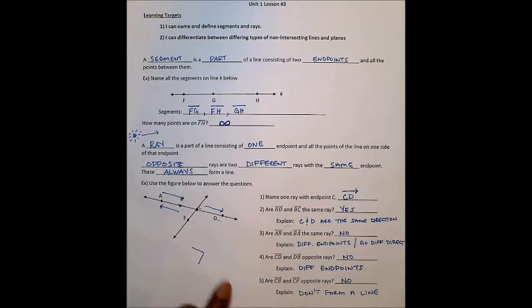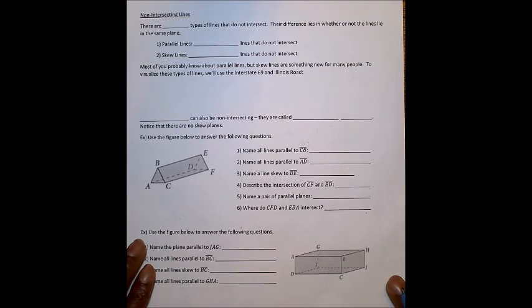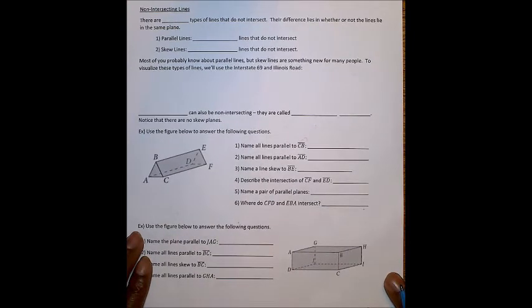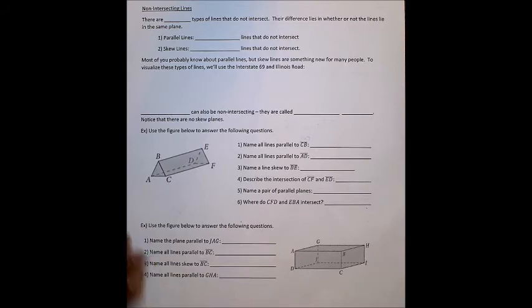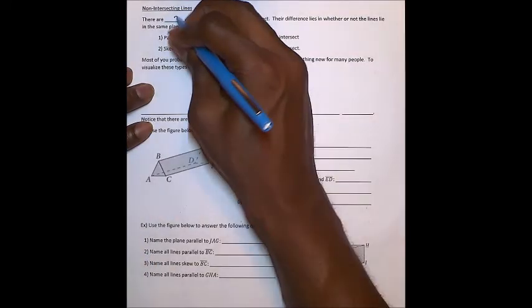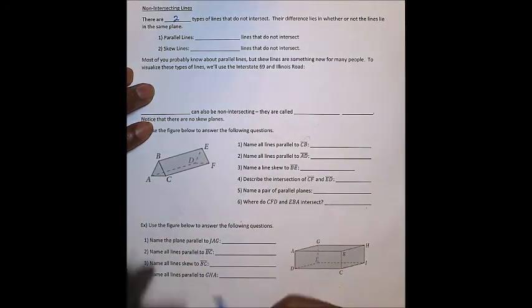Alright, so there we go, dealing with some rays. On the back side, let's talk about some non-intersecting lines. There are two types of non-intersecting lines, and so we'll talk about them. Usually people know the first one, but not really the second one until geometry class.